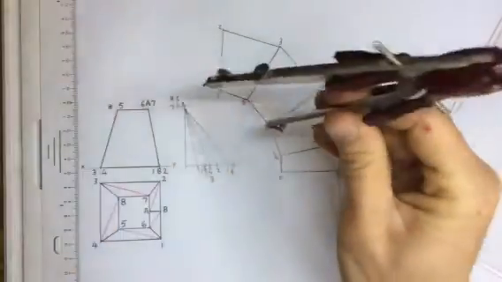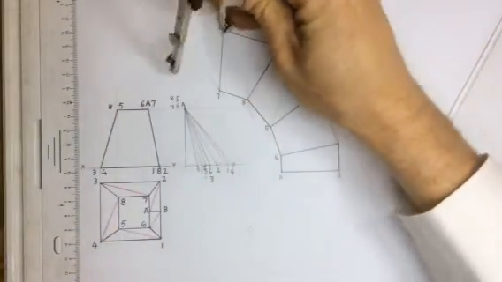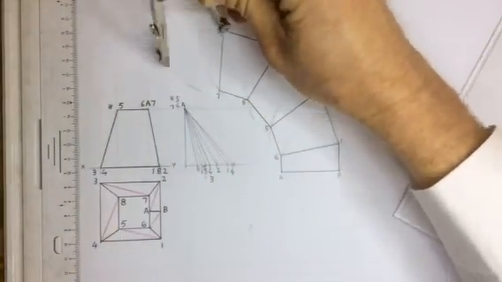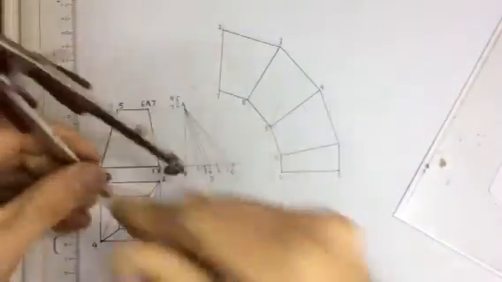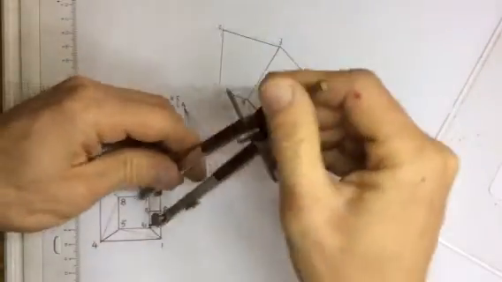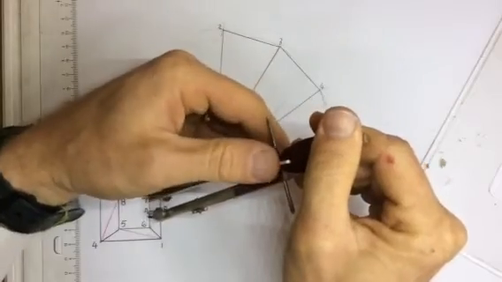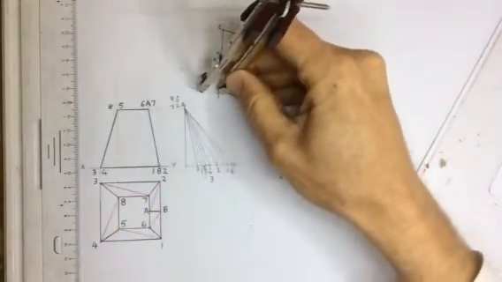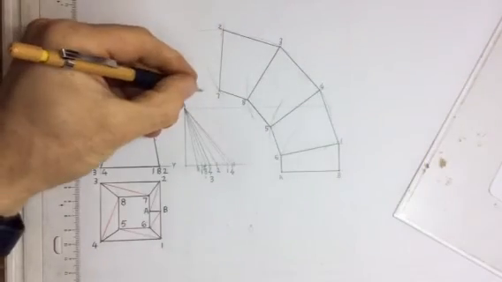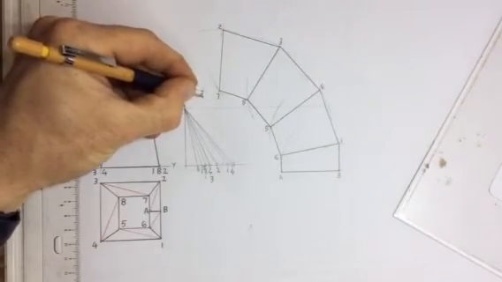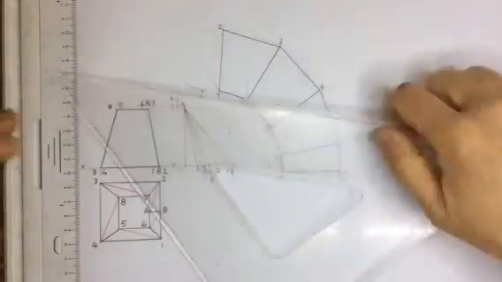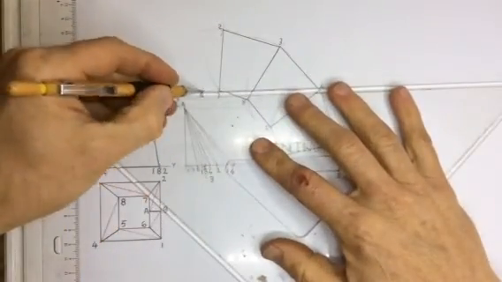Come over here, I've got 2 over there, make an arc. I have a true length over here of 7 to A, take that distance over there, go to 7, make an arc, there's point A. Right, I can draw in 7 to A, that's no problem.